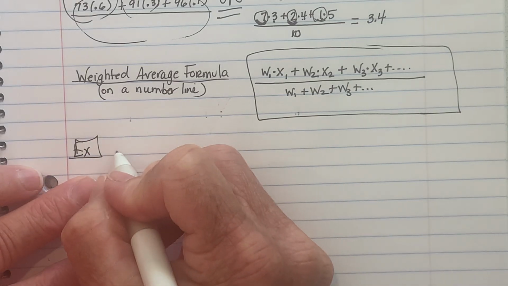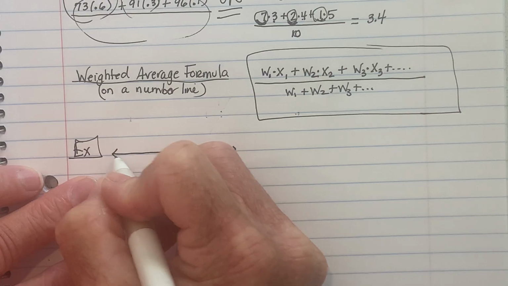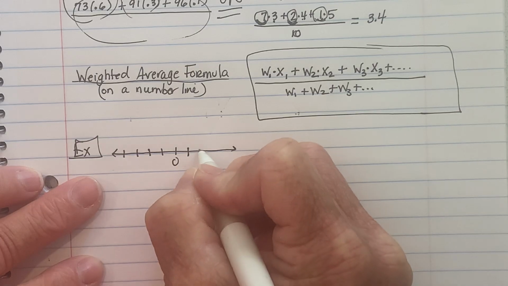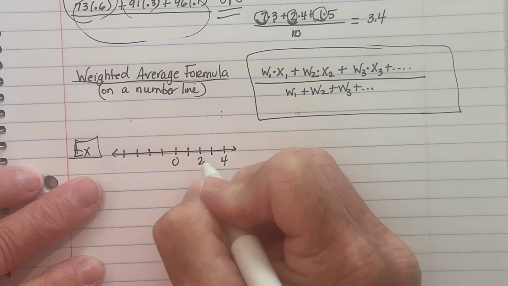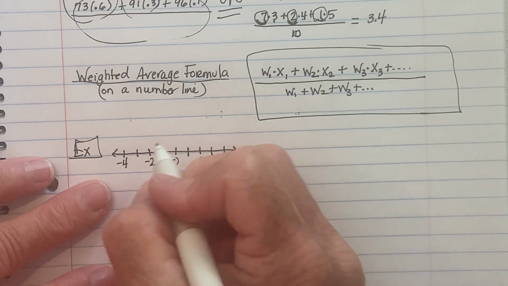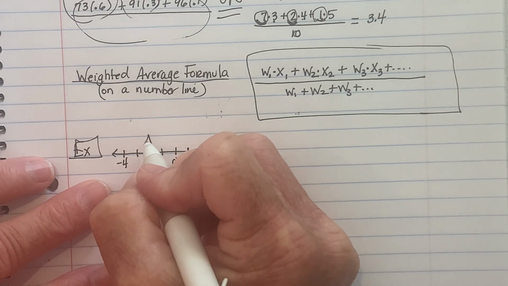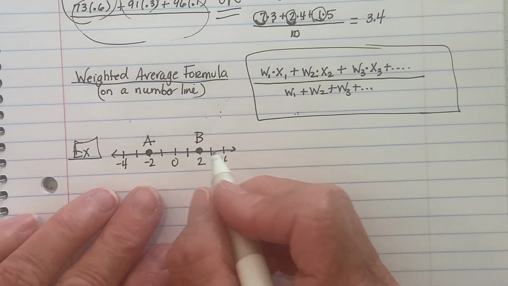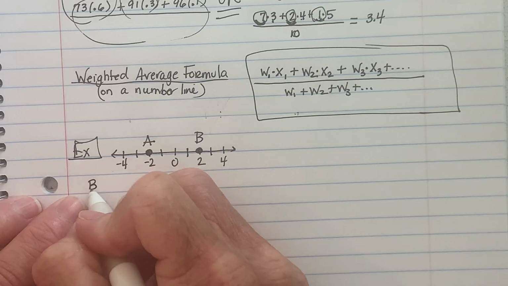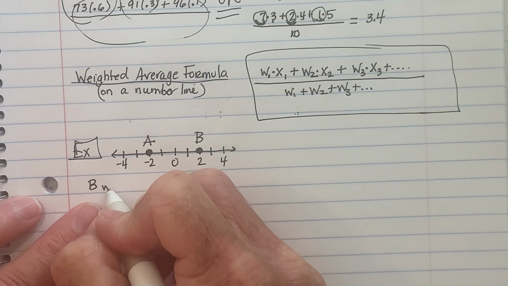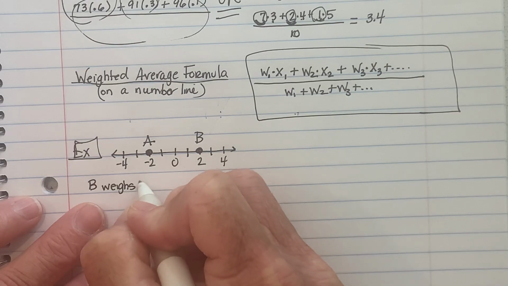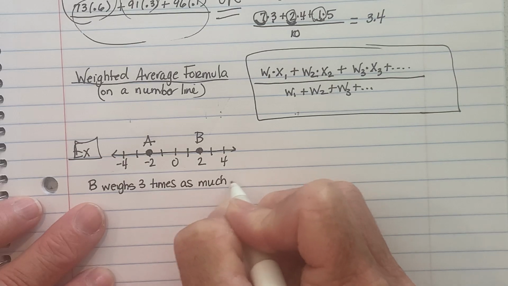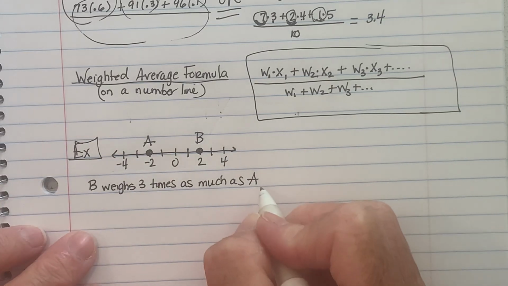Okay, so here's a number line. Let's start with that so we have a visual. Okay, A is going to be sitting at -2. B will be sitting at +2. There's our visual. Here's the question. Here's what we know. And this is what the wording's going to be like on these problems. B weighs 3 times as much as A. Okay, that's what we know.